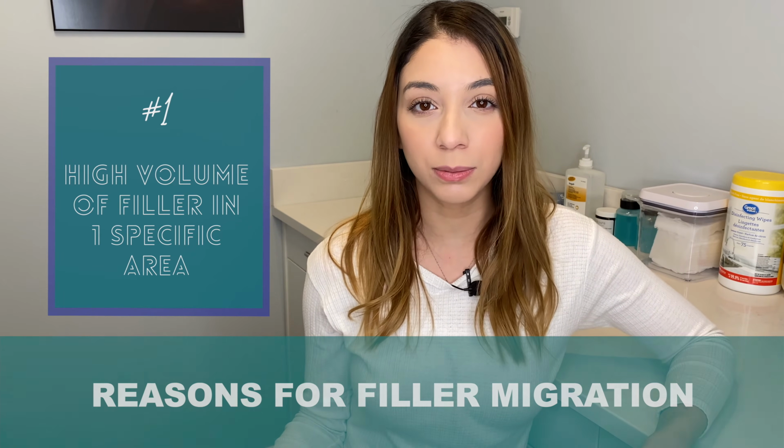The filler is going to go where there's the least resistance. So if we're filling the lips, but the lip is already filled with filler and it's saturated, there's nowhere for it to go, it's going to go to other areas where it can find space.